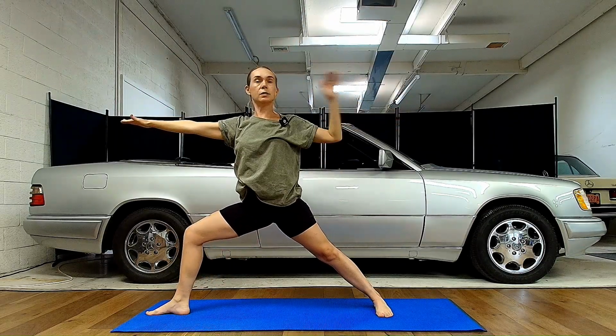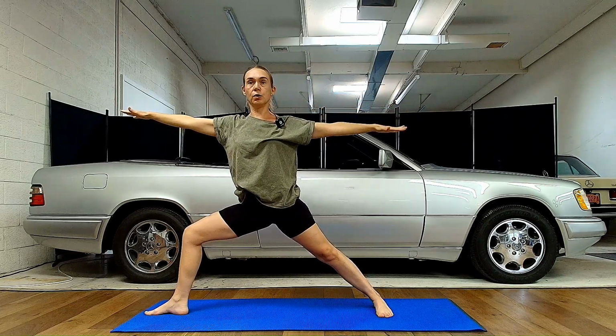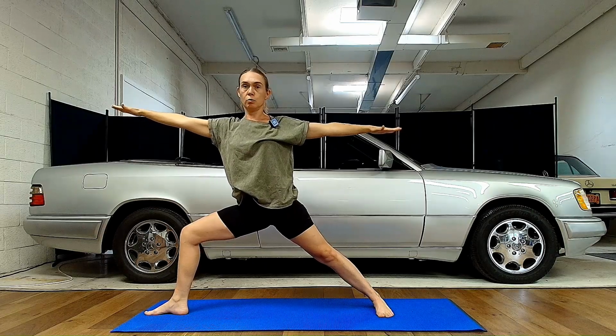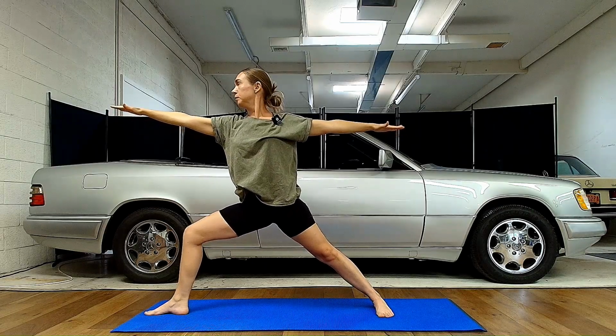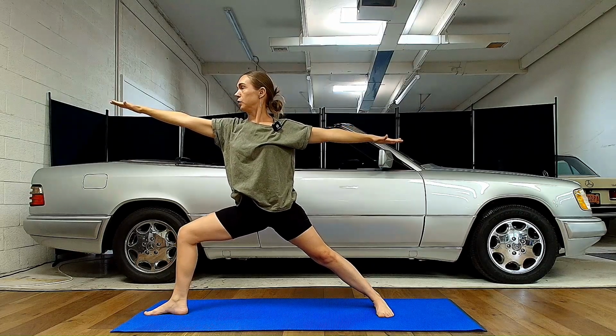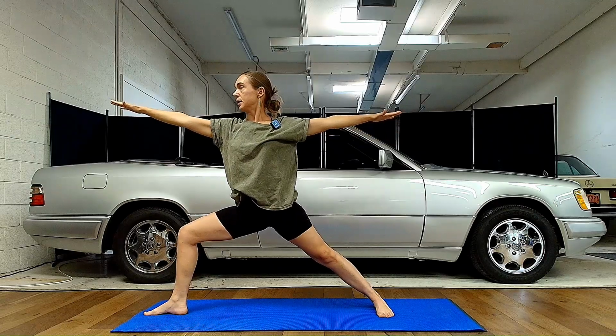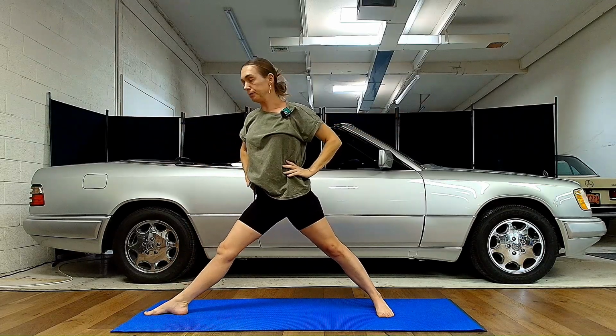Stay for a moment. Inhale, exhale. Keep reaching with the fingers all to the side, to the right and to the left. And then turning the head to the right, away with your right fingers. Inhale, and then exhale, stay. Good. Now straighten the front knee.